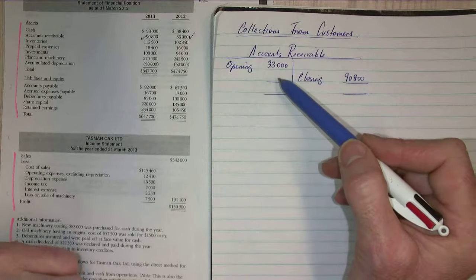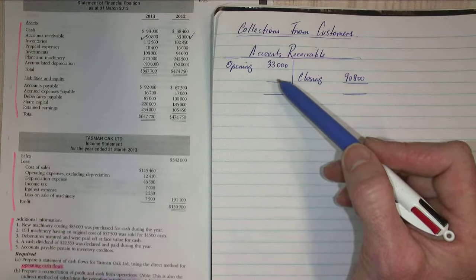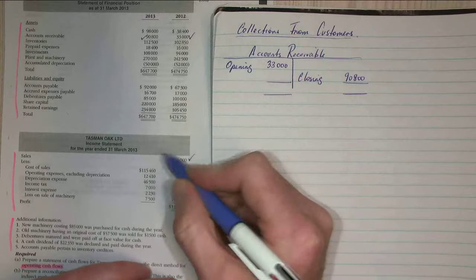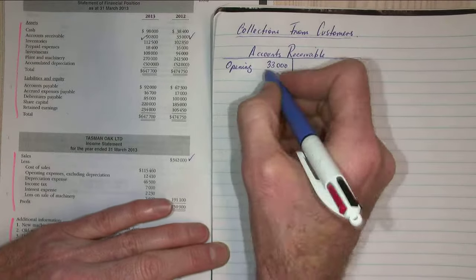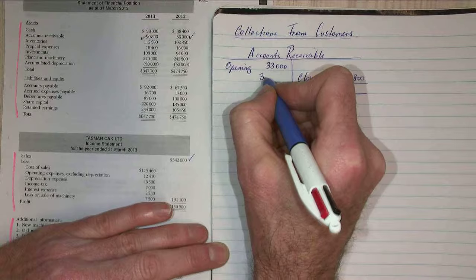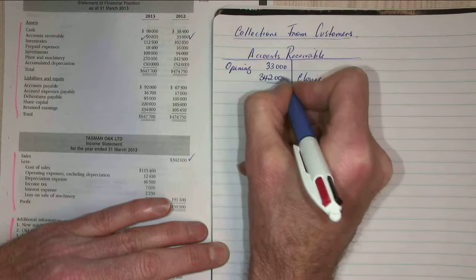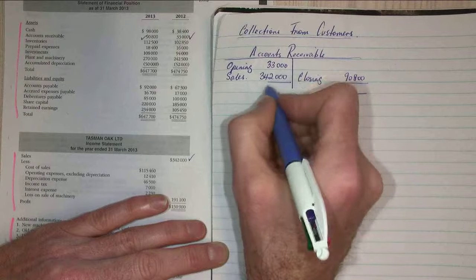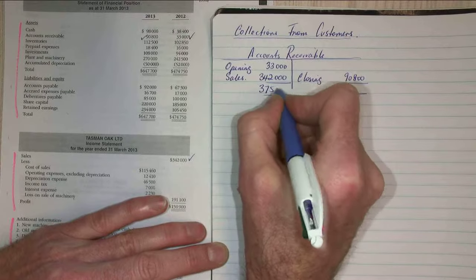And what goes through my accounts receivable? Sales. So my sales is down here in my income statement of 342,000. That's going to increase my accounts receivable, to 375.